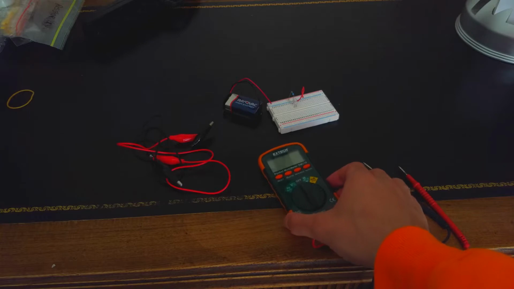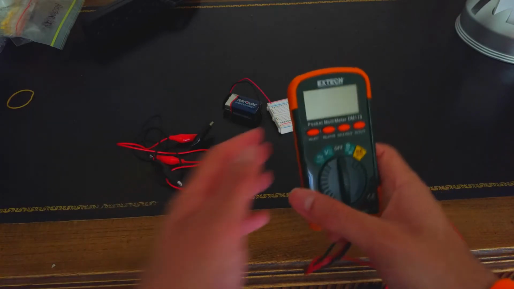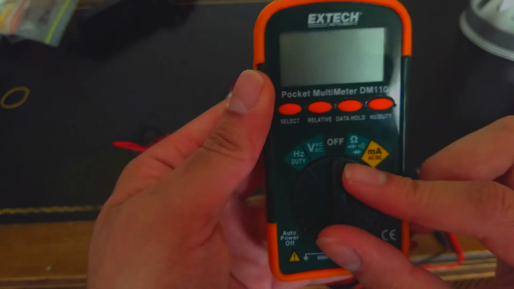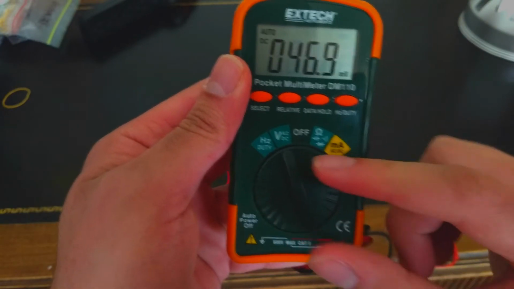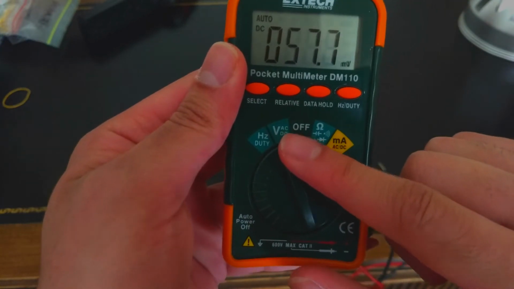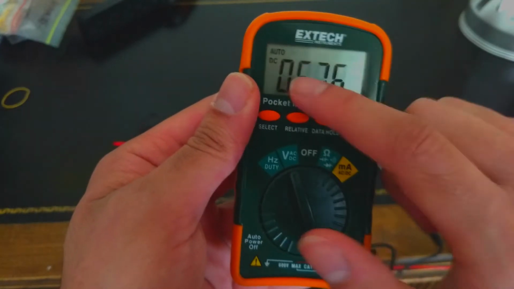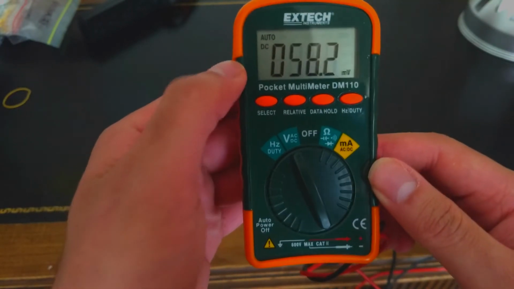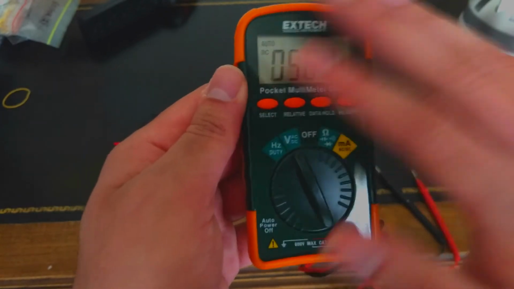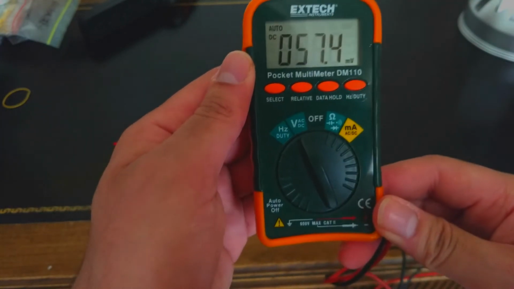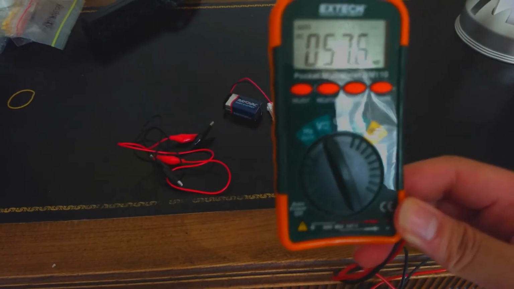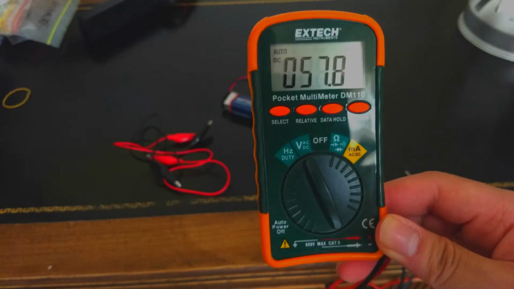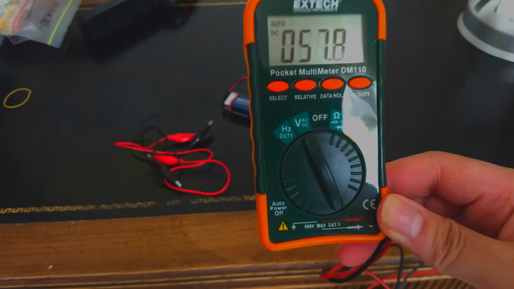Without further ado, let's measure the battery first for voltage. To do that, you have to adjust the knob to V, where it says V, AC, and DC. That's going to be the voltmeter part in the multimeter. Just leave the settings as is. There's no need to change DC to AC. AC is something totally different, but for the battery, it's DC voltage.